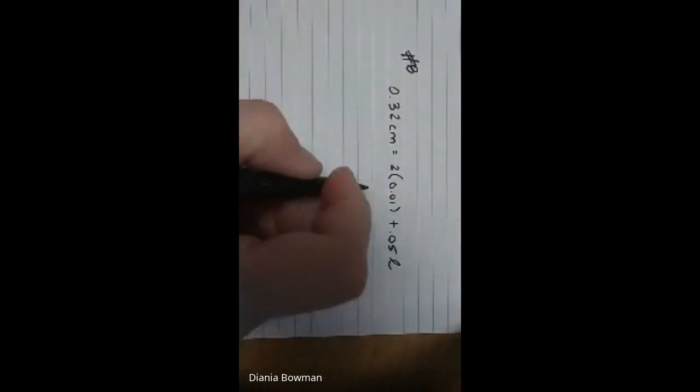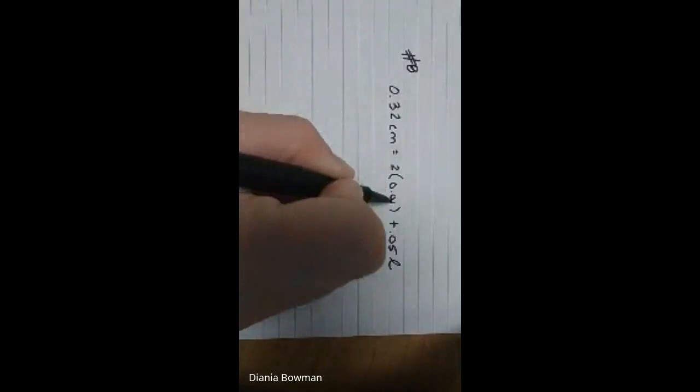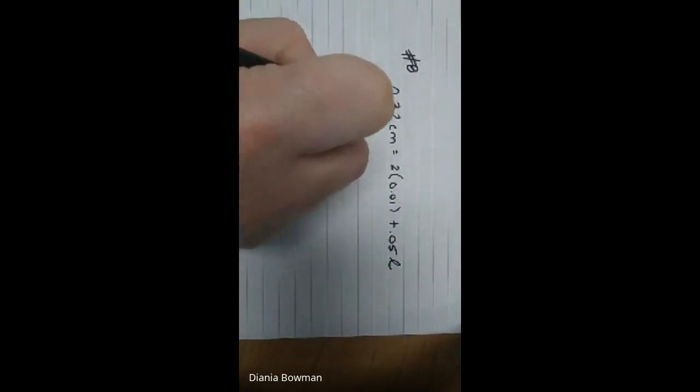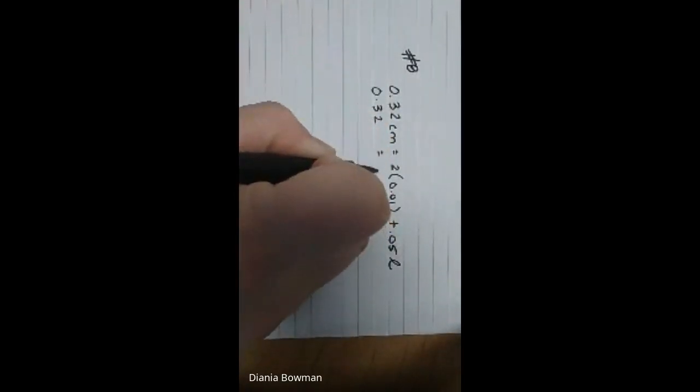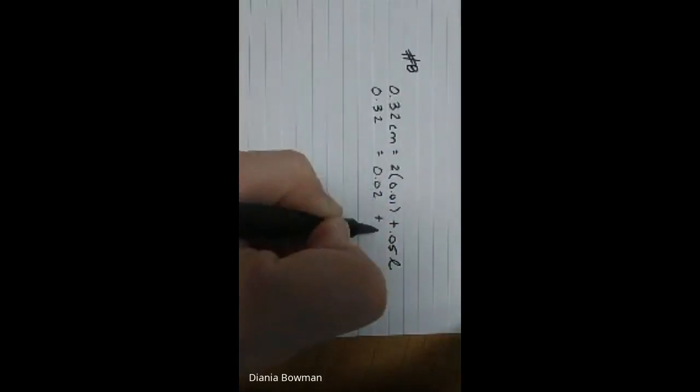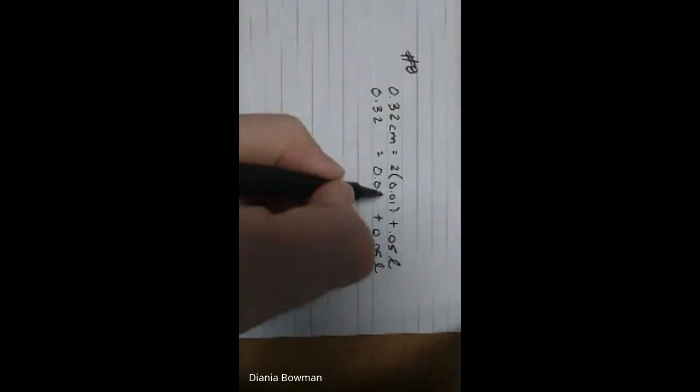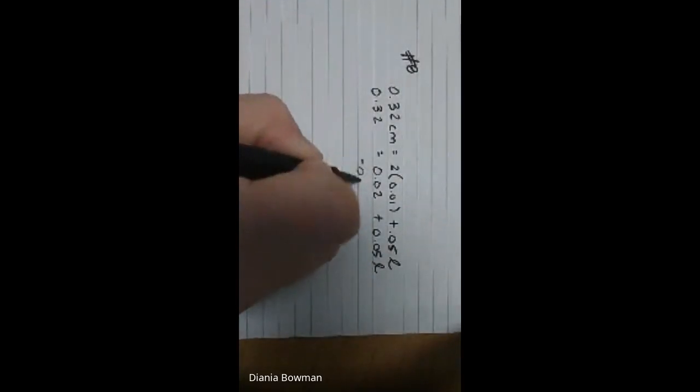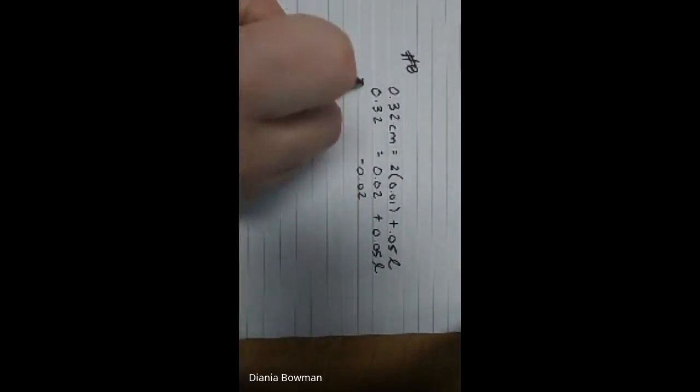We're going to solve for L. First multiply this 2 through. So 0.32 equals 0.02 plus 0.05L. Now I'm going to subtract this 0.02 from both sides.